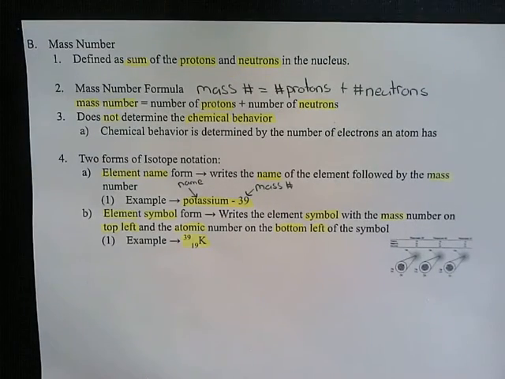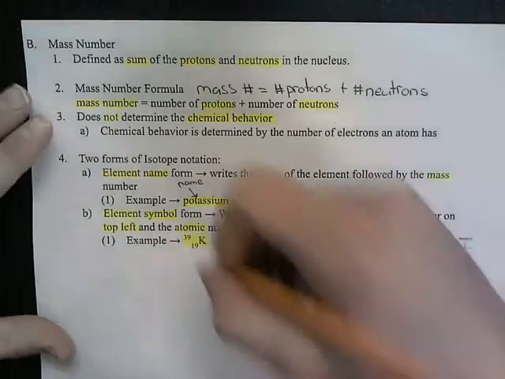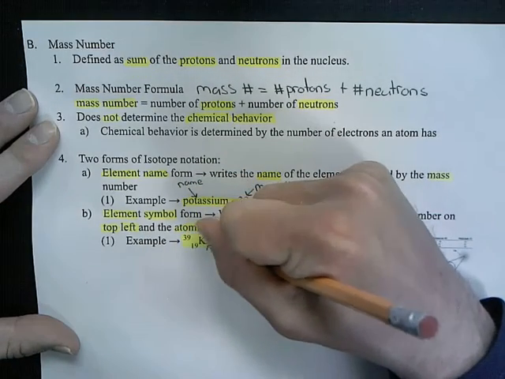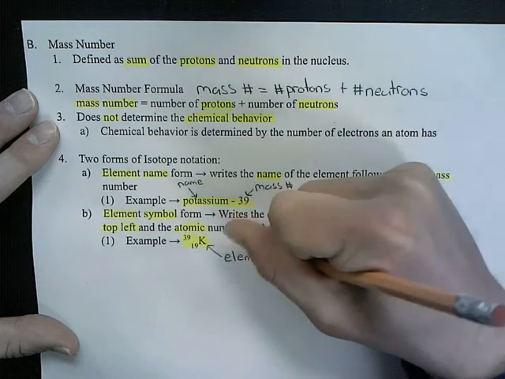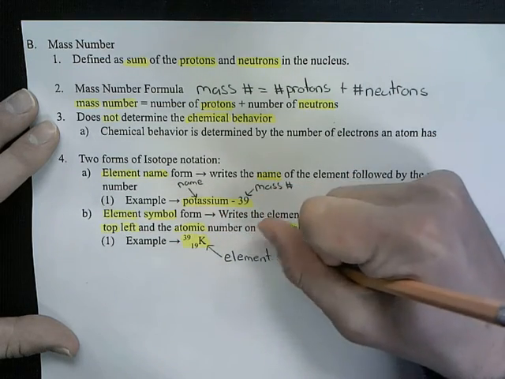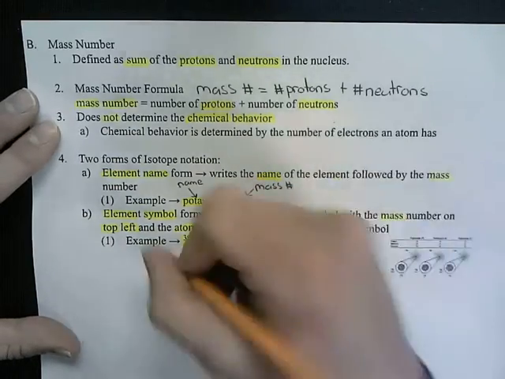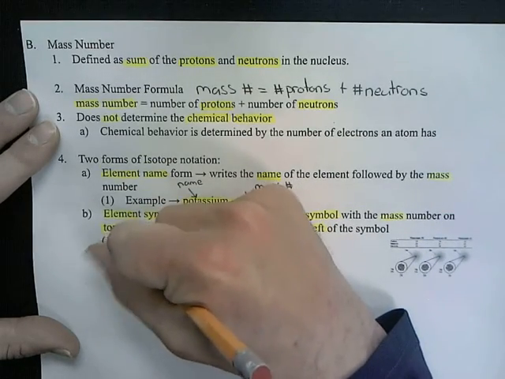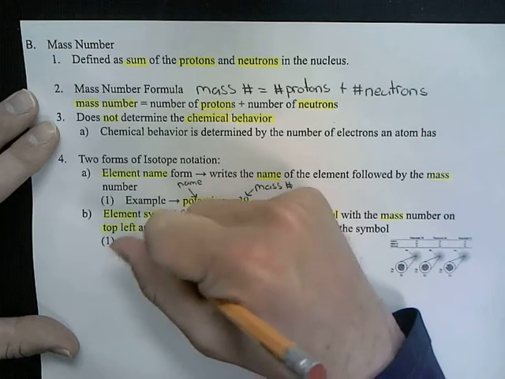Now, the other way that we can express this is the element symbol notation. Three things are required for the element symbol notation. One of which is the element symbol. The second thing is the mass number, which again, we're still dealing with that same isotope, so it's still potassium 39.